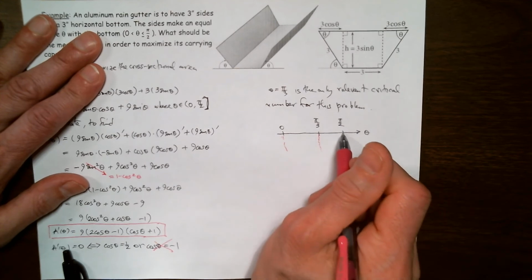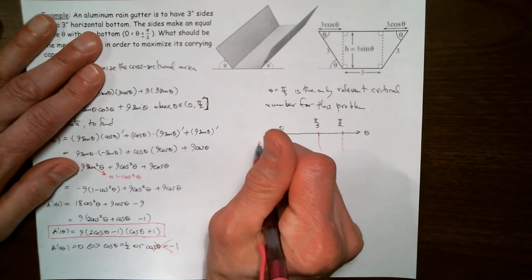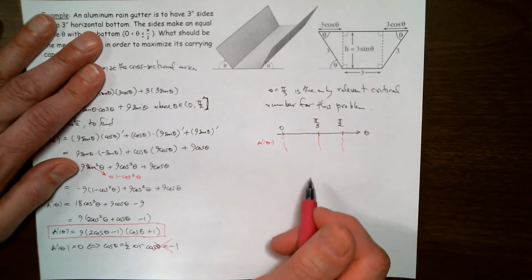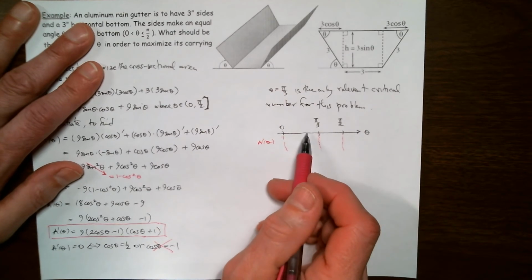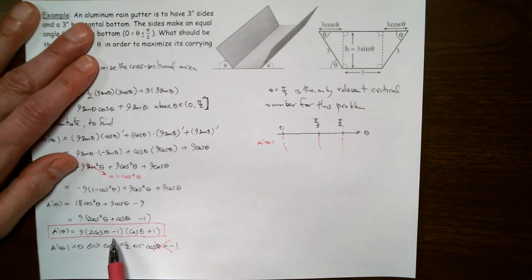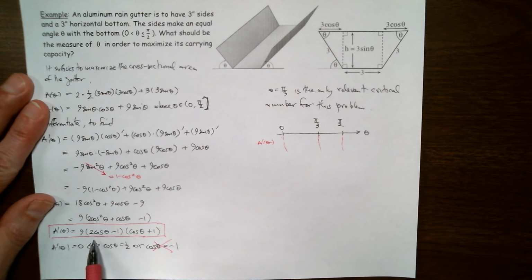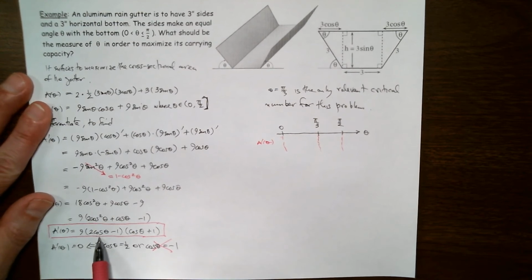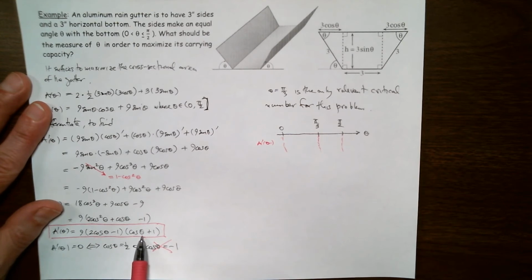Okay, and so we must examine the sign of the first derivative over each subinterval. So if our theta is between 0 and pi over 3, then we know that the cosine of theta will be greater than 1/2. So 2 cos theta will exceed 1, which is going to make this factor positive. And of course, this factor is also positive.